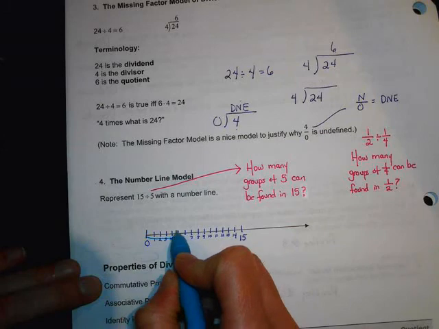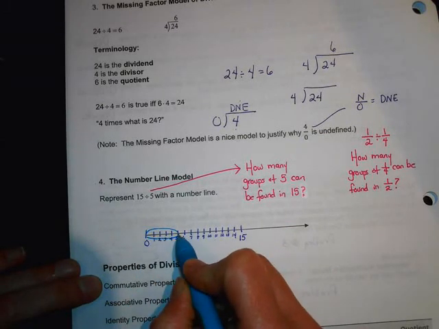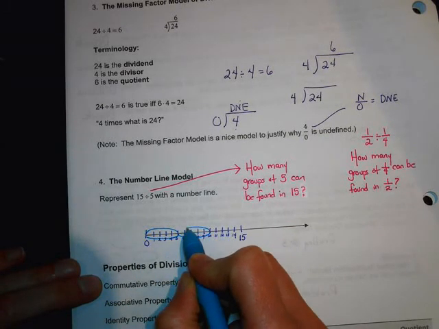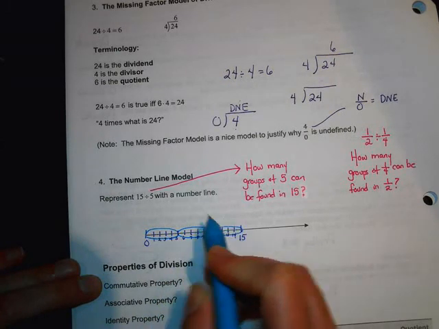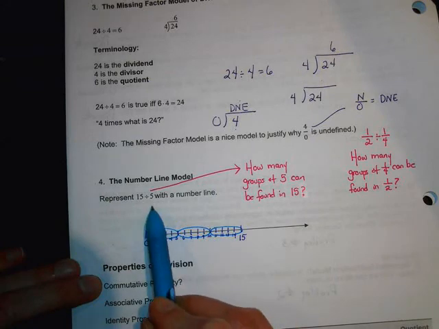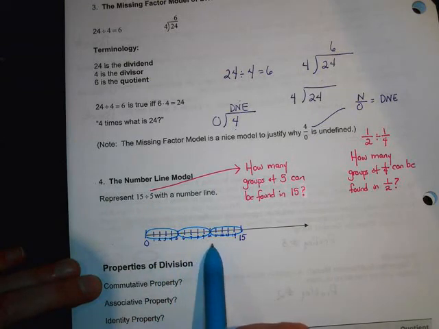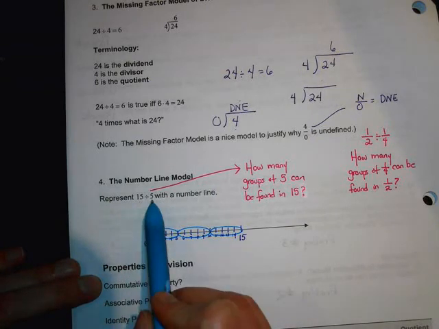Here's another chunk. 1, 2, 3, 4, 5. Here's another chunk. So that's why 15 divided by 5 is equal to 3. Okay? So how many groups of 5 can be found in 15?